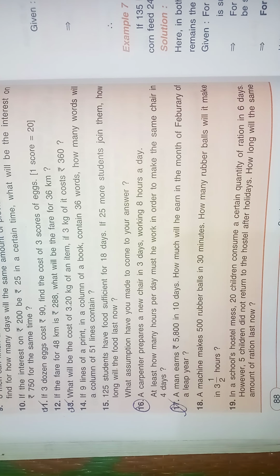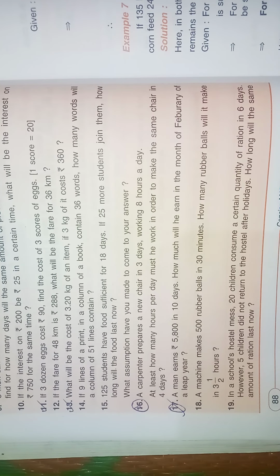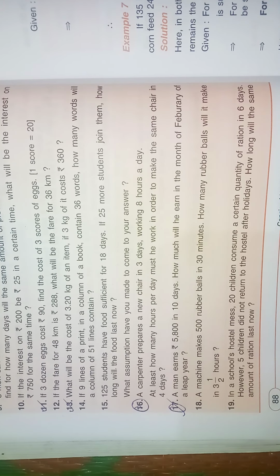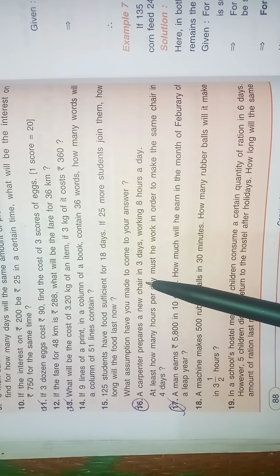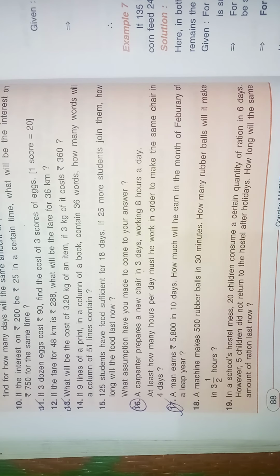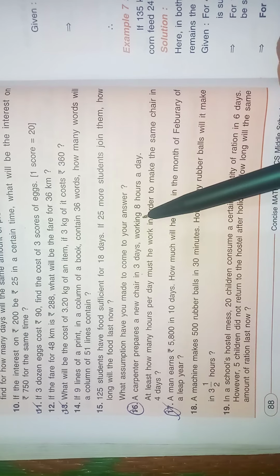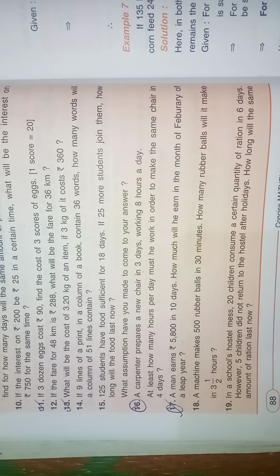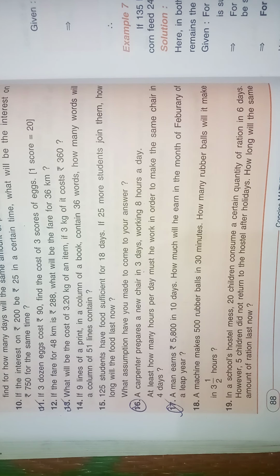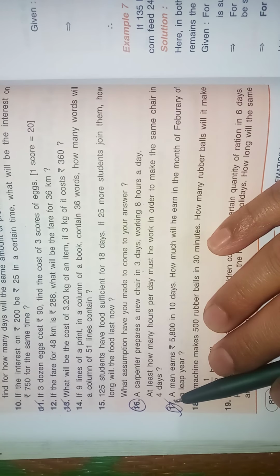Now, today let us do question number 16. Let us first understand the problem. A carpenter prepares a chair in 3 days, working 8 hours a day. So, at least how many hours per day must he work in order to make a chair in 4 days?